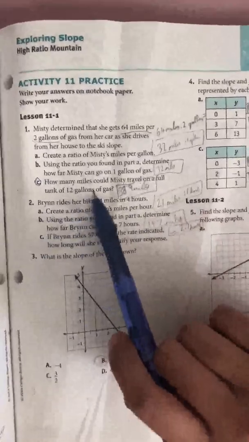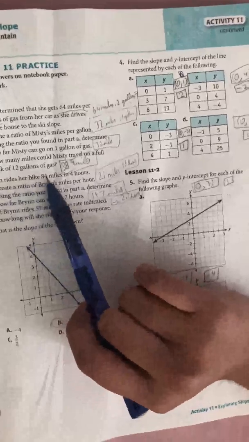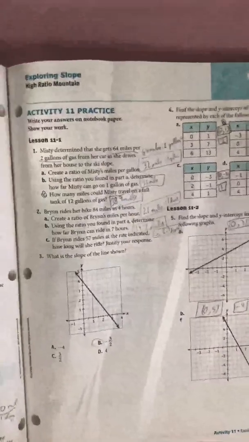1C says, how many miles could Misty travel on a full tank of 12 gallons of gas? So we know that our rate of change is going to be 32. So 32 times 12, and then you can figure it out. It's 384 miles. So let's move on to 2A.